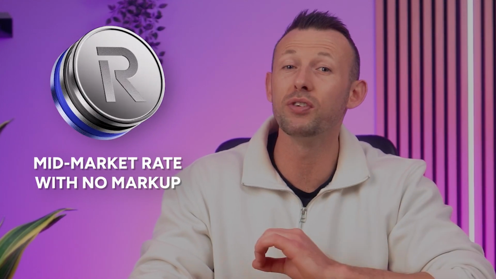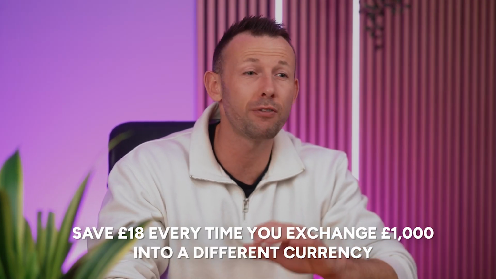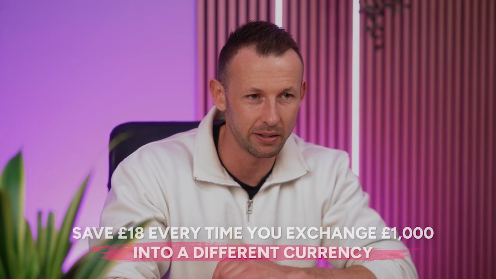Then, there's the exchange rate you receive when converting the money. At Revolut, you receive the mid-market rate with no markup. You'll only pay a markup on weekend exchanges or if you've exceeded your account's usage limit. That can save you a big pile of cash. In fact, according to Revolut, you could save £18 every time you exchange £1,000 into a different currency.